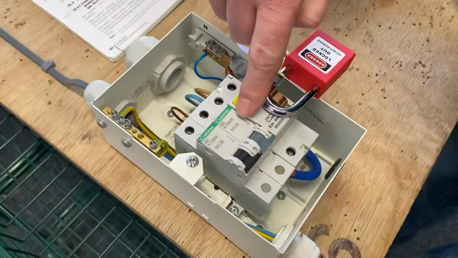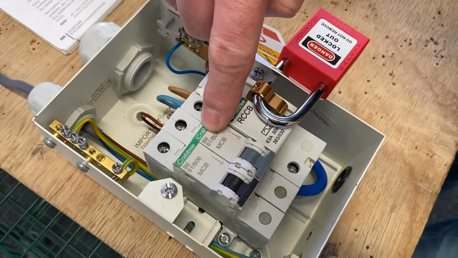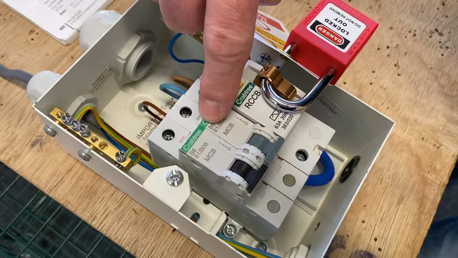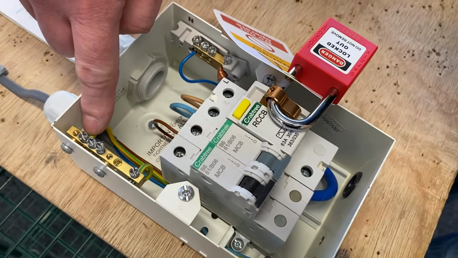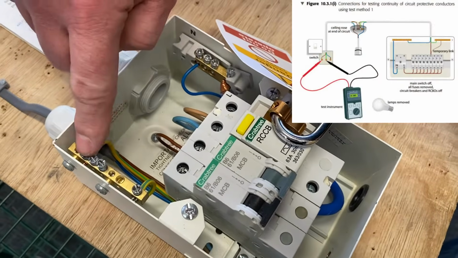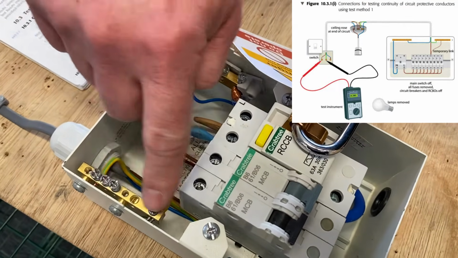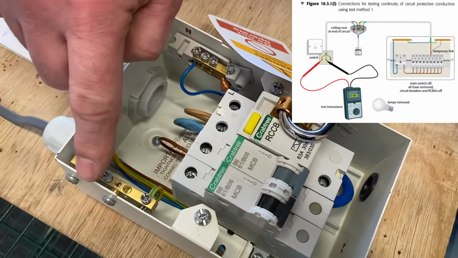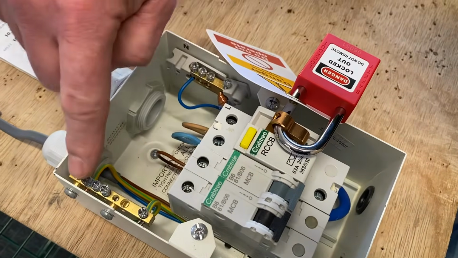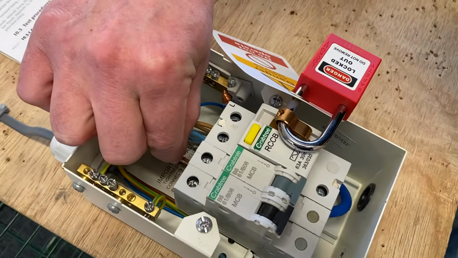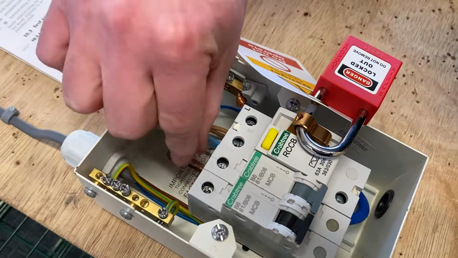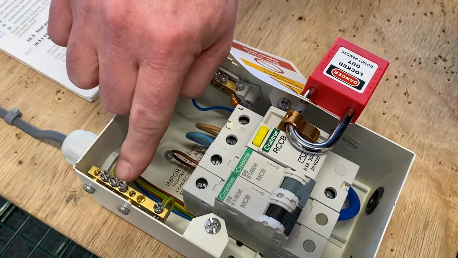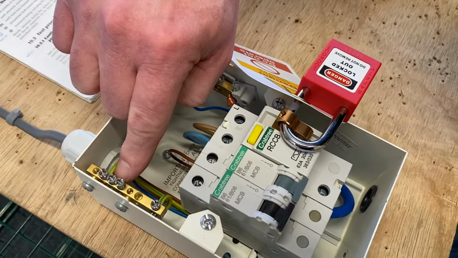So the circuit under test is this one here, this B6 amp circuit breaker, so 6 amp type B circuit breaker, and I'm going to need to link together the line and CPC. On the on-site guide it shows a link between the two. It doesn't show you disconnecting any other elements of the circuit, so we're going to link from here to here. Normally I would have undone this and put either a crocodile clip onto the conductor over to here, or I would have taken this conductor out and screwed it into the earth bar to link these two together.